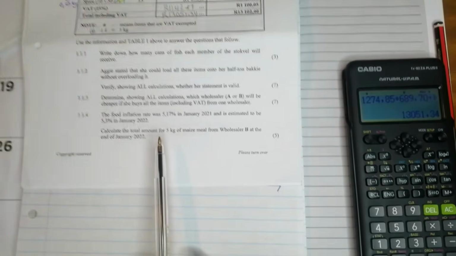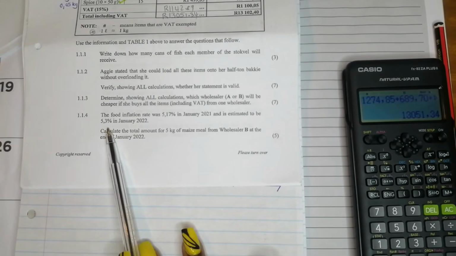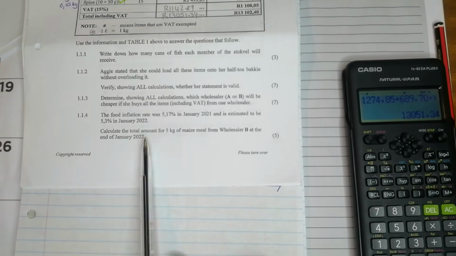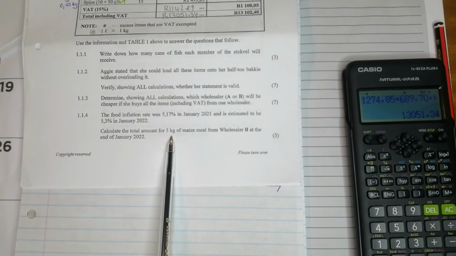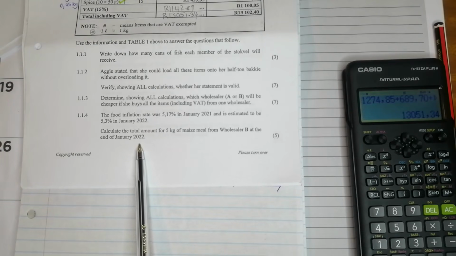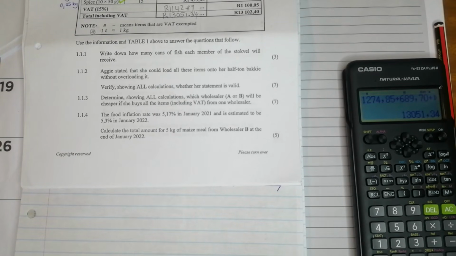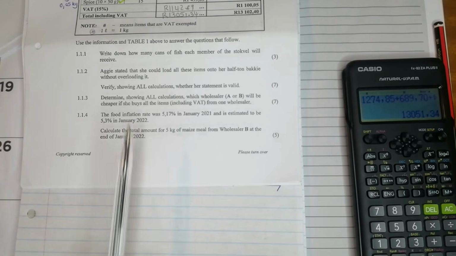We need to calculate the total amount for 5 kg of maize meal for wholesaler B at the end of January 2022 if we take into consideration these inflation rates.